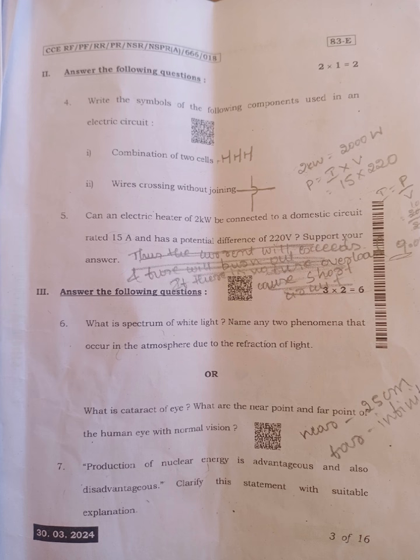Support your answer. So we can connect the 2 kilowatt heater, means 2000 watt heater, to a 15 ampere circuit, but we cannot connect it to a 5 ampere circuit. If you connect to a 5 ampere circuit, the current will exceed and the fuse will burn out, or else it will cause overload and short circuit. But for 15 ampere we can easily connect because the current is 9.09 ampere, so we can easily connect to 15 ampere.